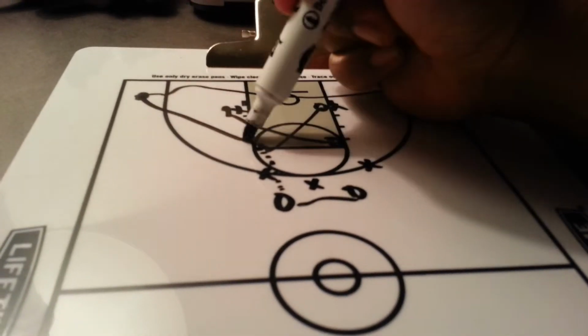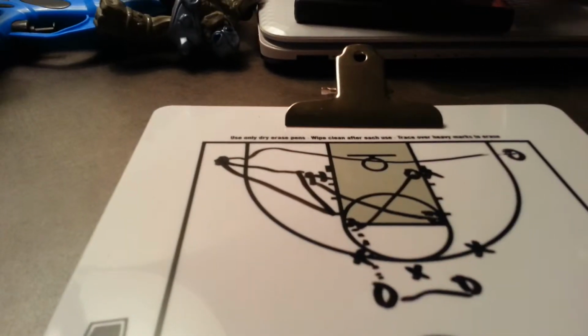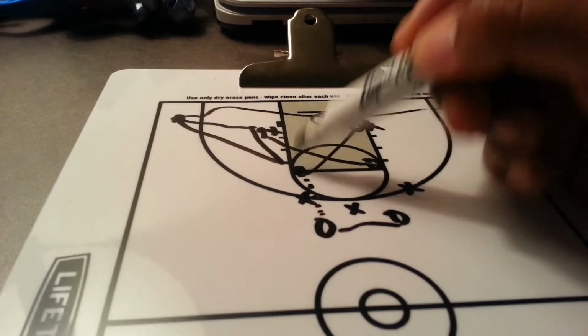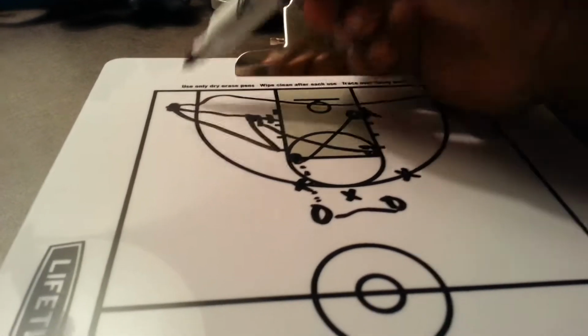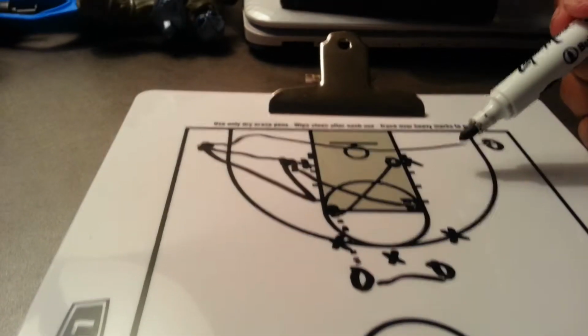Again, creating what's called the triangle. It's called the triangle offense. And this will be Corey here, Jermaine here, who has just set the screen, Dion here, against this one defender. This one defender has a hard decision to make.